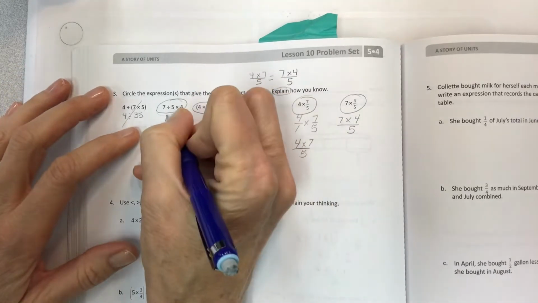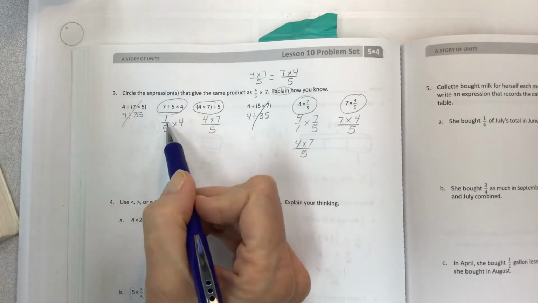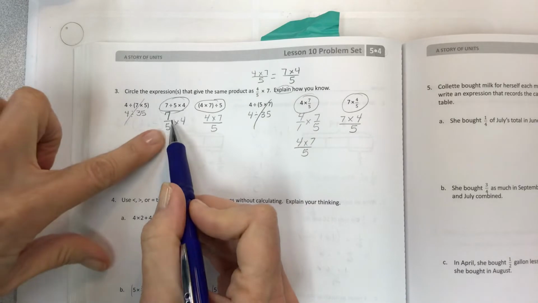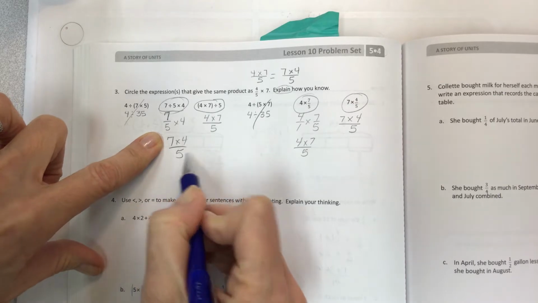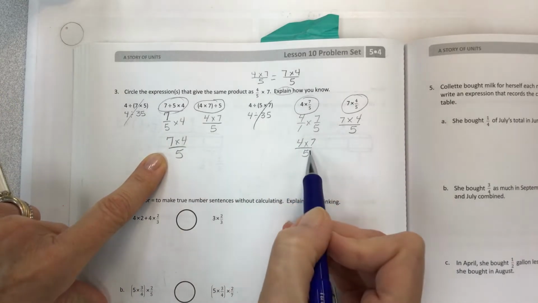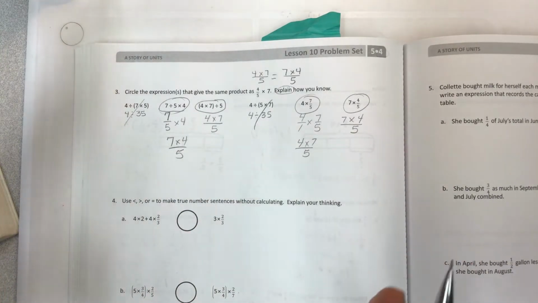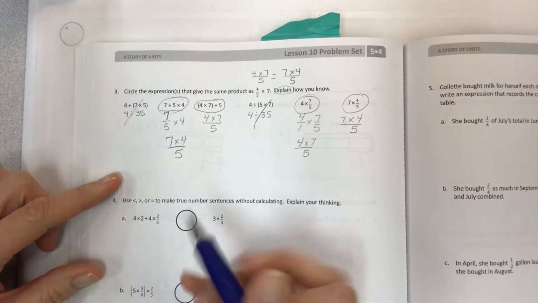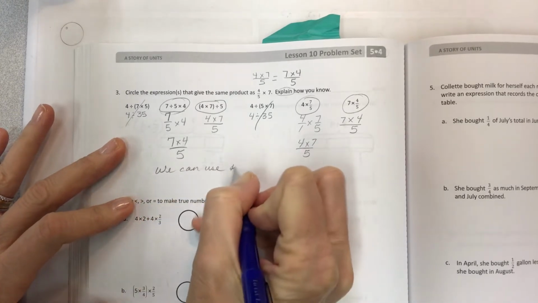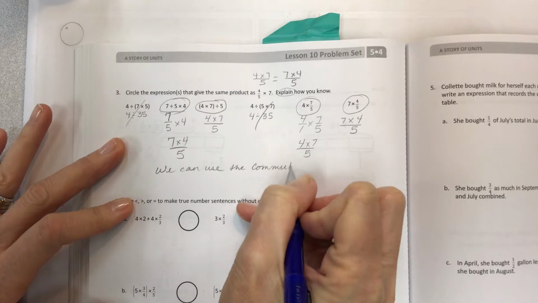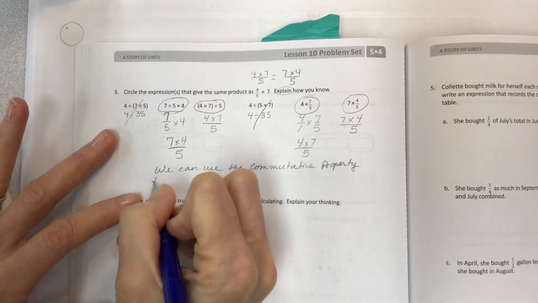And if you are not in my class and you go to your teacher and you say, look, I was watching something online, and she said you need to be able to explain why you are right, because 7 over 5 times 4 is still 7 times 4 over 5. And you just tell your teacher, that is the same as this one. We're just moving the factors around because of the commutative property. You should be able to rationalize it and explain it, okay? So basically, in your explanation, we can use the commutative property to change the order of the factors.